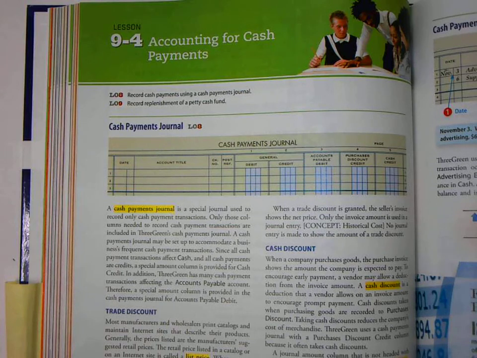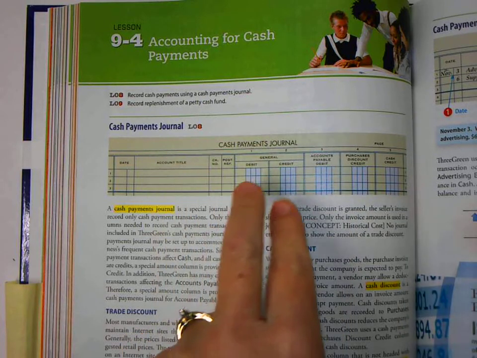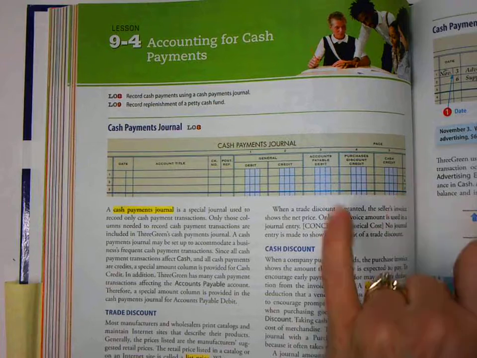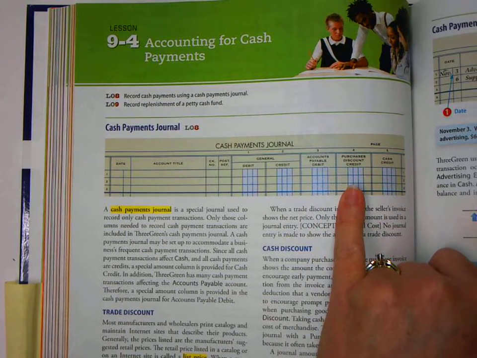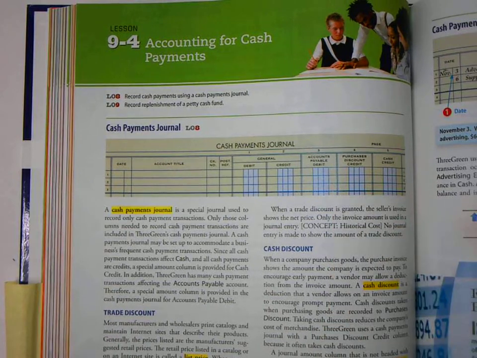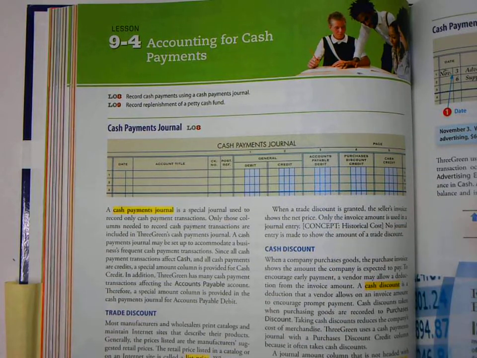Okay, now ready to look at 9.4. Now we're going to look at our cash payments journal and some different ways that we're going to pay cash out and use this journal. Now, we did use this journal when we did payroll, but we only used the general and the cash credit. We didn't use the accounts payable debit or the purchase discount columns, but we will now. So we're adding those two columns into what we're looking at for the cash payments journal.